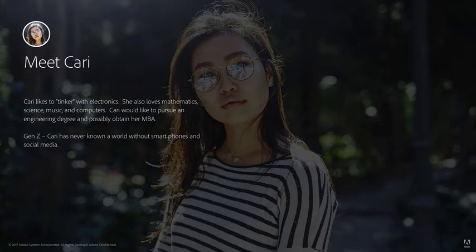I have an 18 and 16-year-old daughter. They are both part of Gen Z, and they have never known a world without smartphones and social media. They're constantly on their phones. They take pictures and share those pictures around their experiences, as well as even do their homework on the phone.